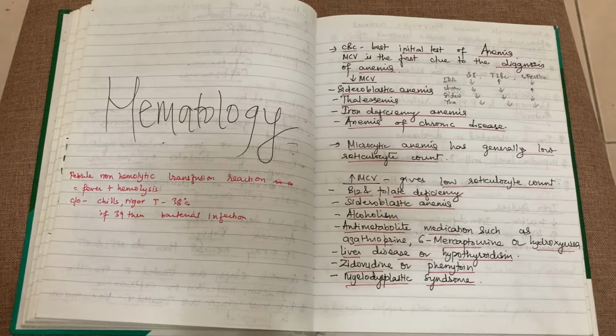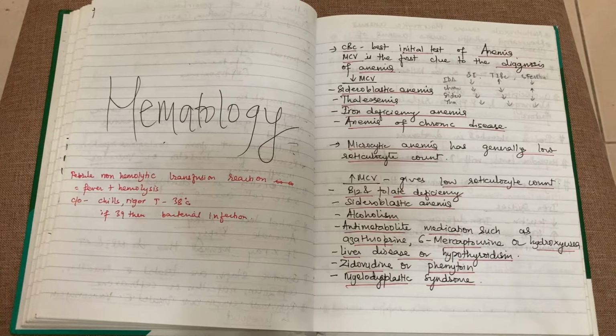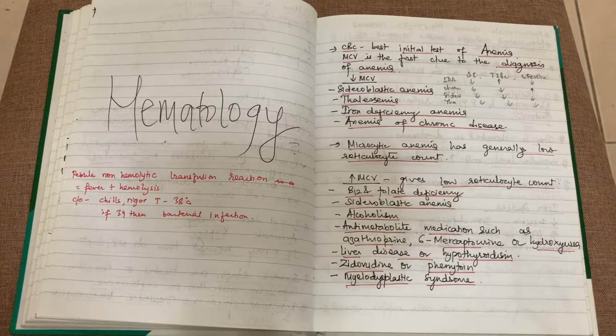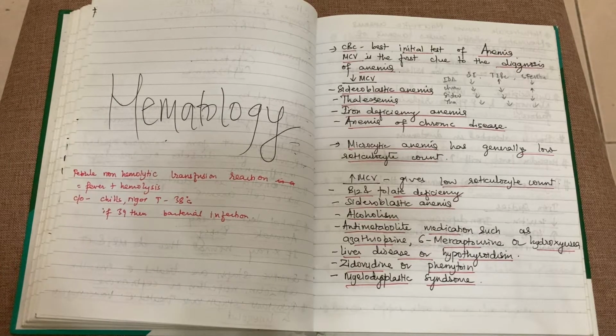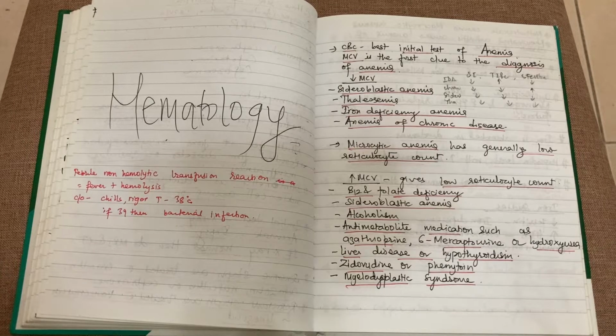So now hematology, okay? What I wrote in the hematology notes in the beginning with the red color pen: febrile non-hemolytic transfusion reaction is fever without hemolysis. Clinical features are chills, rigor. Temperature is 38 degrees Celsius. If 39, then bacterial infection.